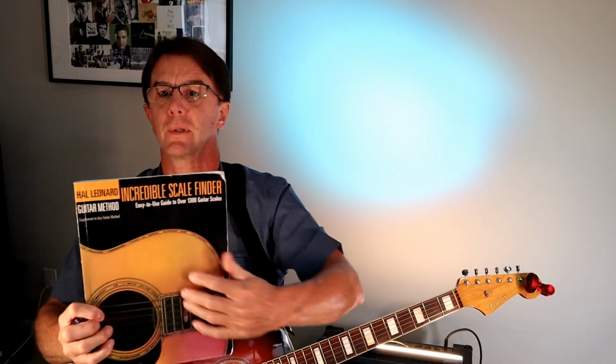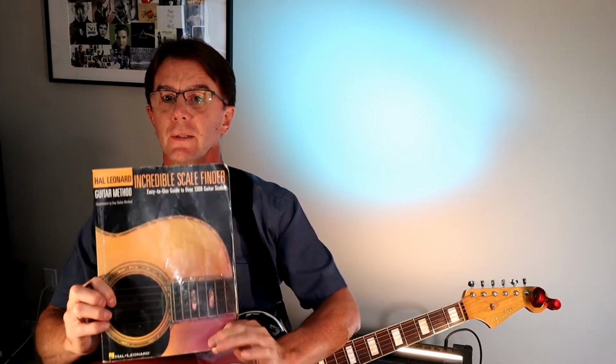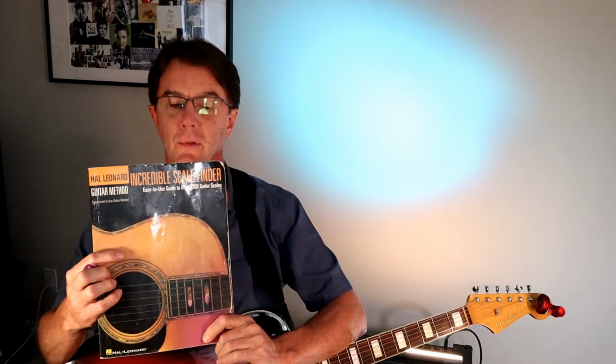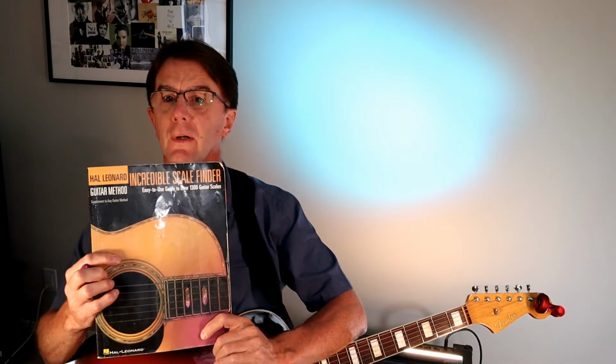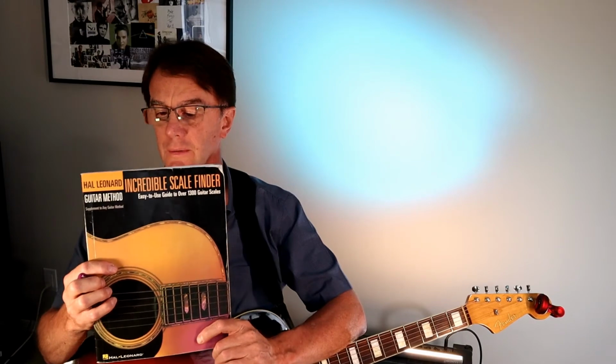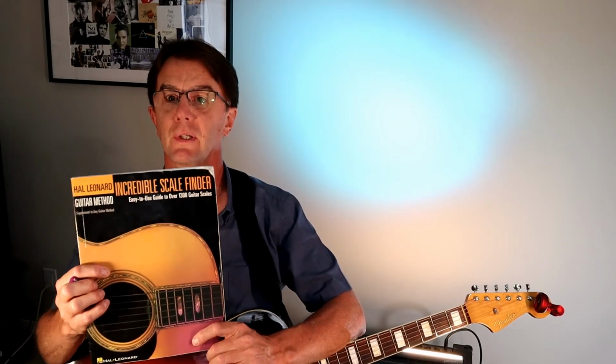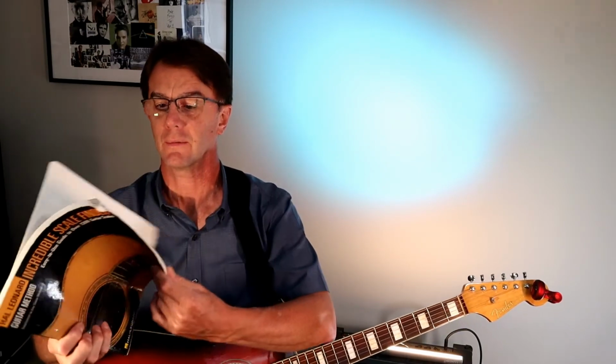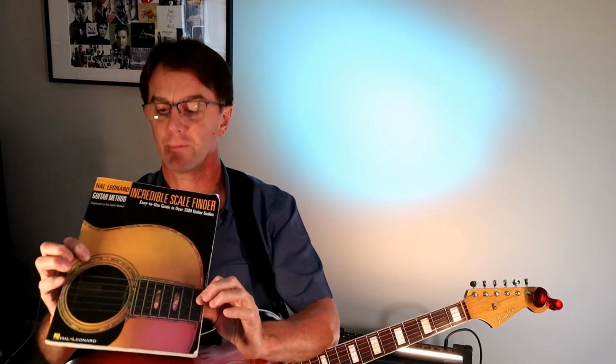Getting back to the topic of scales, get yourself one of these books. It's a very handy book. I've had one of these for, this is probably close to 12, maybe 15 years old. I've had it forever, and I go through it all the time. It's a very good reference. It's The Incredible Scale Finder by the Hal Leonard Company.